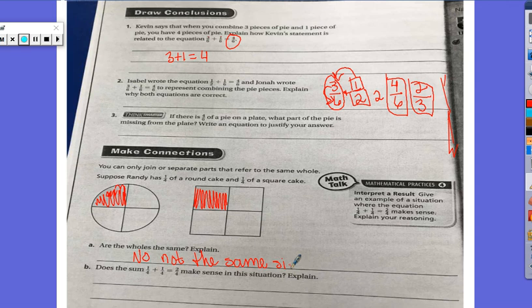B. Does the sum 1/4 plus 1/4 equals 2/4 make sense in this situation? No. 2/4 of the cake means that 2 pieces of the cake divide into 4 equal pieces.